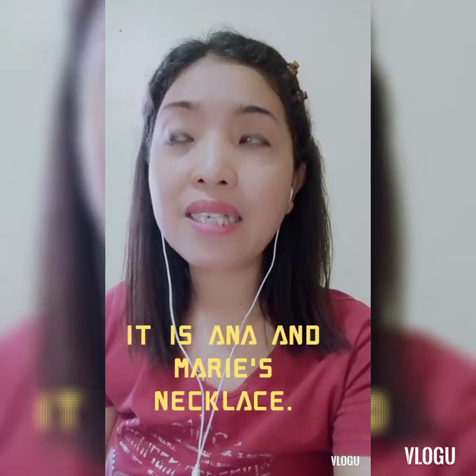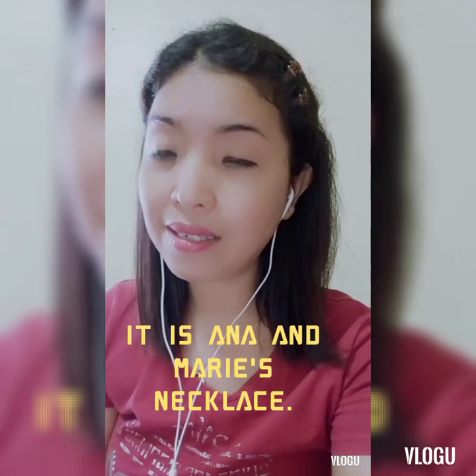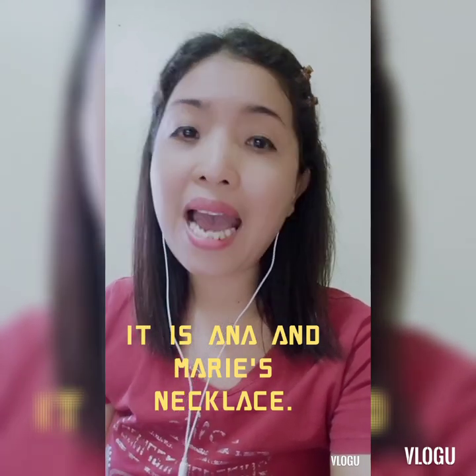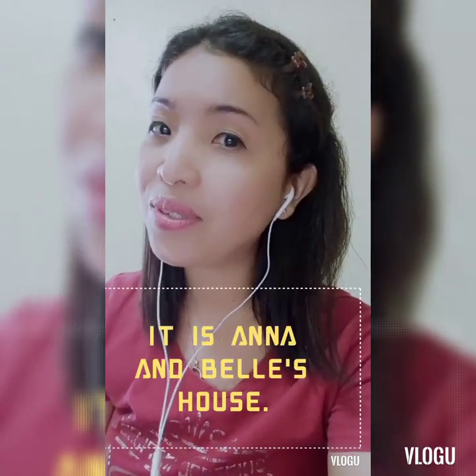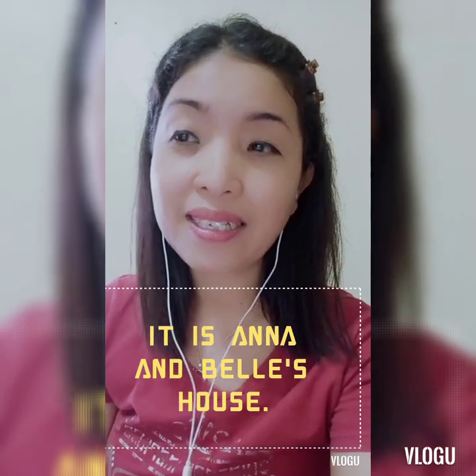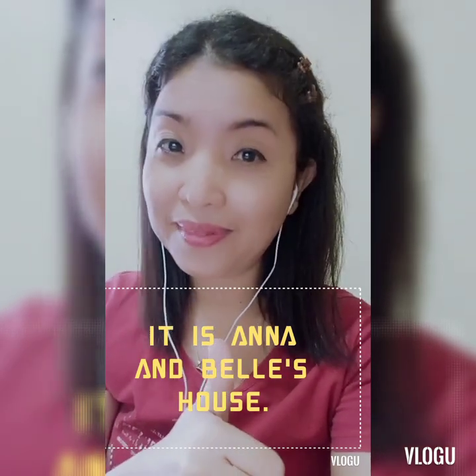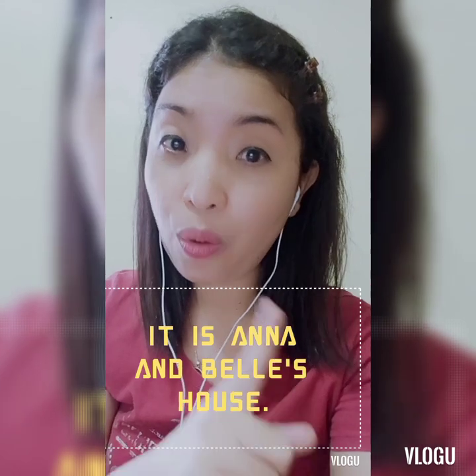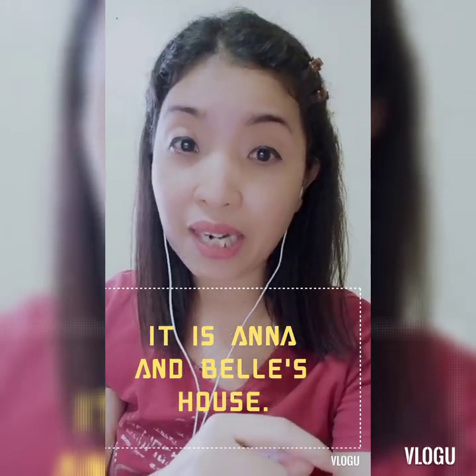It is Anna and Marie's necklace. It is Anna and Belle's house. So I hope you're learning. Don't forget. We use apostrophe only once, and it should be after the second name.